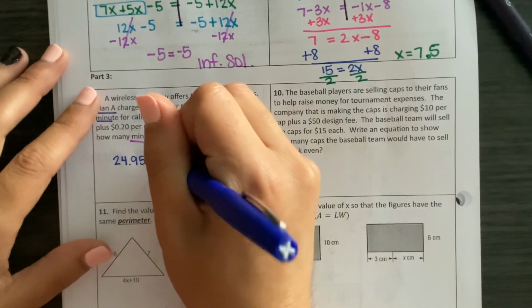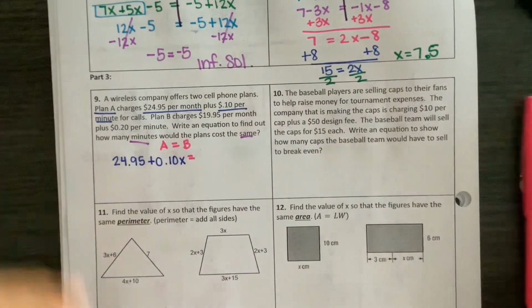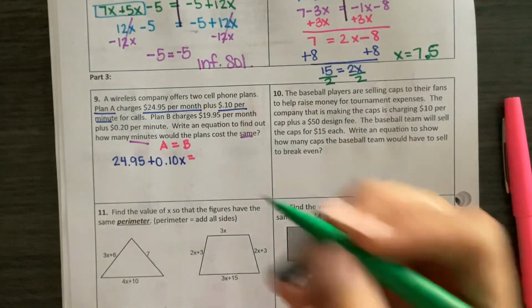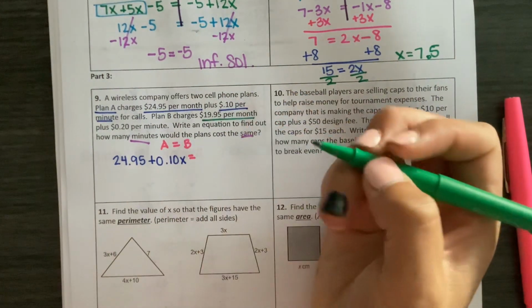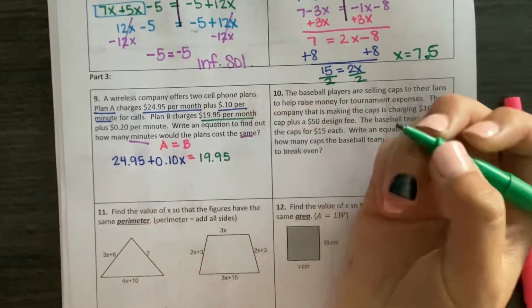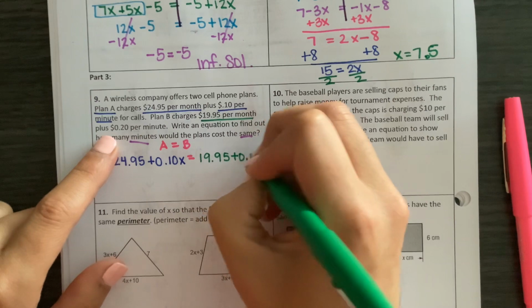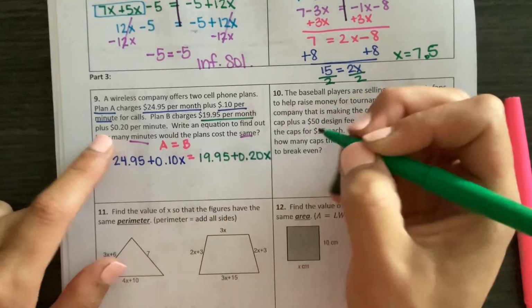So 0.10x equals. Now I can move on to plan B. Plan B charges $19.95 per month. Again, since I'm looking for per minute, I'm just going to write down my $19.95 plus 20 cents per minute, which is where my X is going to go.